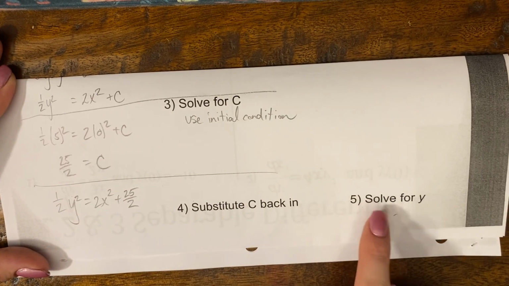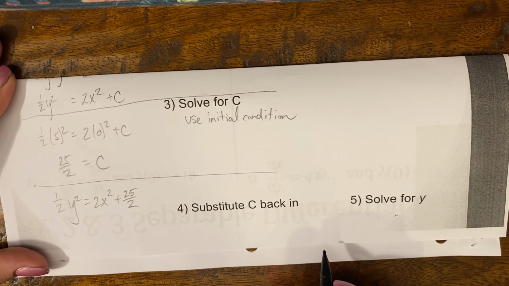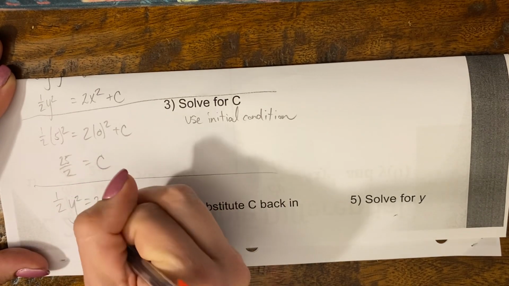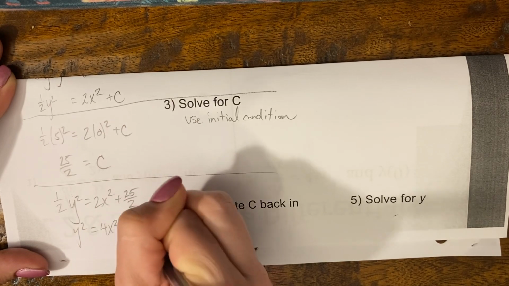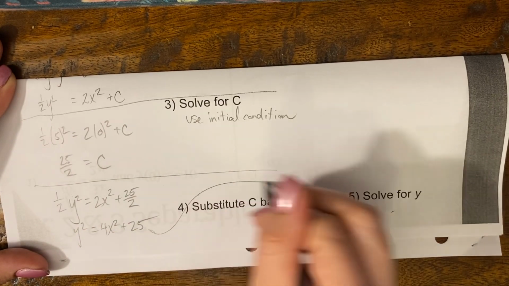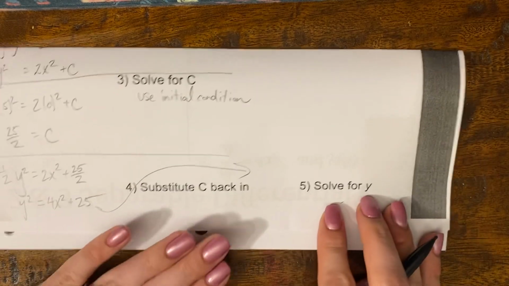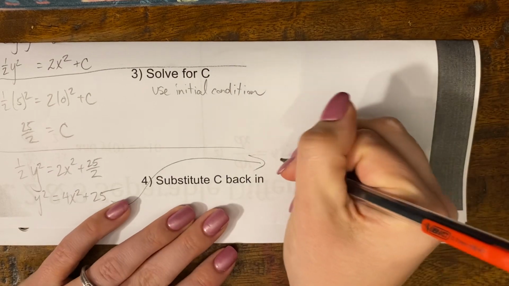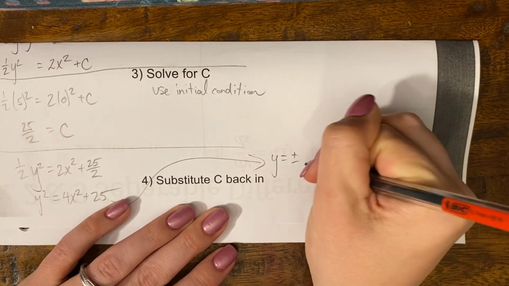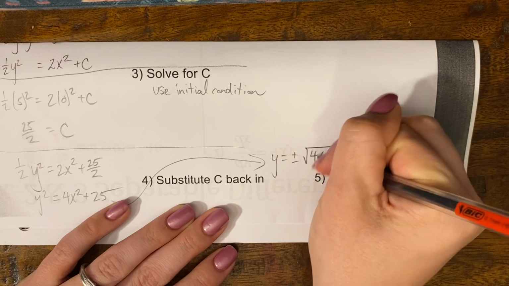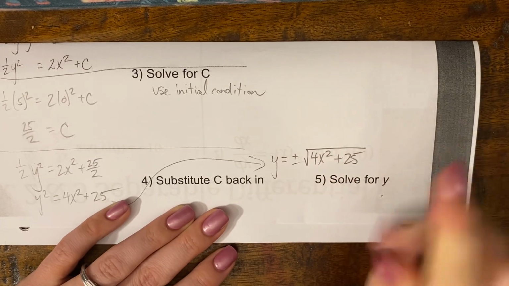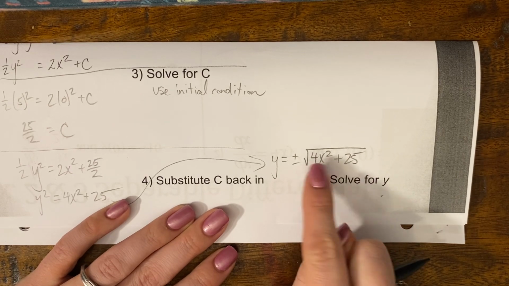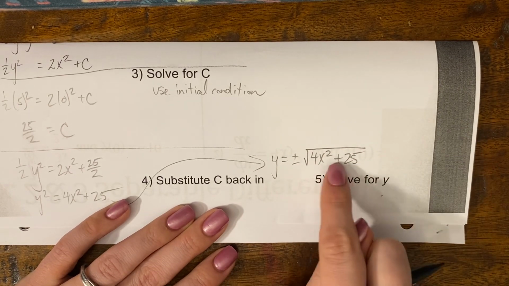And then last step, I'm going to solve for y. So for me, I'm going to multiply everything by 2. y squared equals 4x squared plus 25. I'm going to keep solving for y. So I take the square root of both sides. When I take the square root, I need to add the plus or minus. So y equals plus or minus the square root of 4x squared plus 25. You cannot simplify this. Think of this as an exponent of a half. Exponents do not distribute over addition.